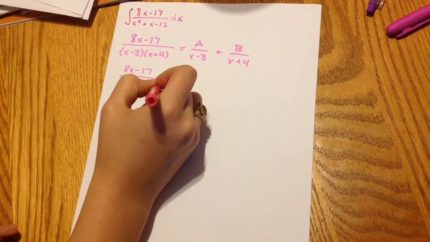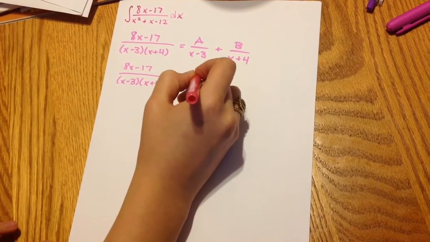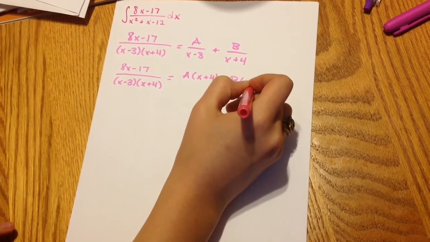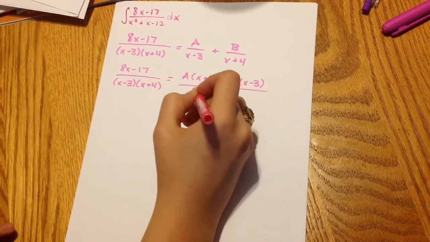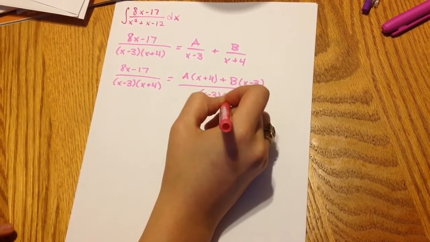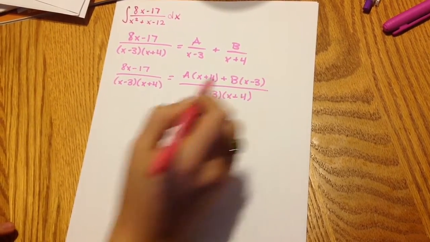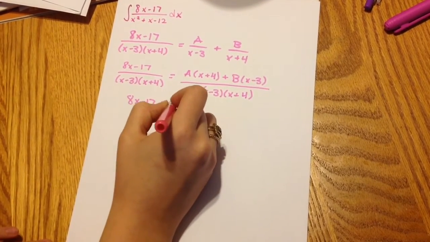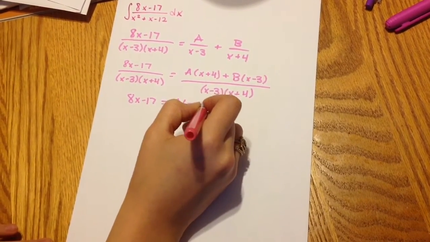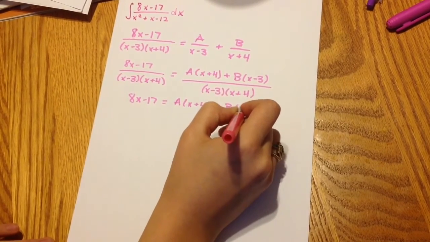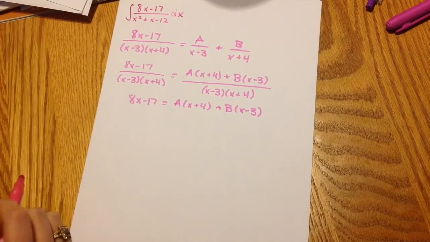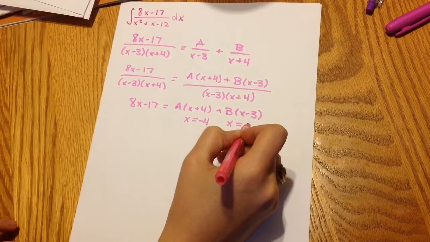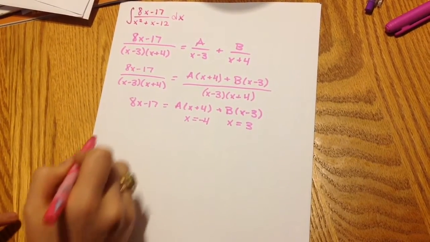In the next step, you leave the left side alone, and on the right side, you cross multiply and find a common denominator. This will give you A times x plus 4 plus B times x minus 3 all over x minus 3 times x plus 4. Now we set the numerator of the left side equal to the numerator on the right side. We have 8x minus 17 equals A times x plus 4 plus B times x minus 3. So in order to find B, x is going to equal negative 4, and in order to find A, x is going to equal 3.